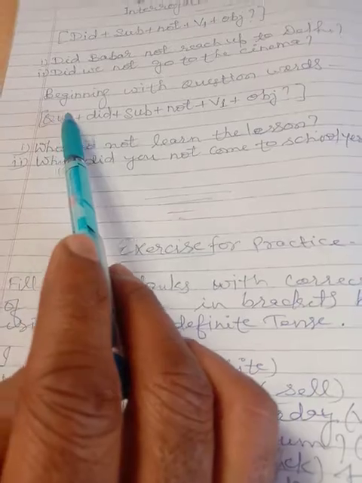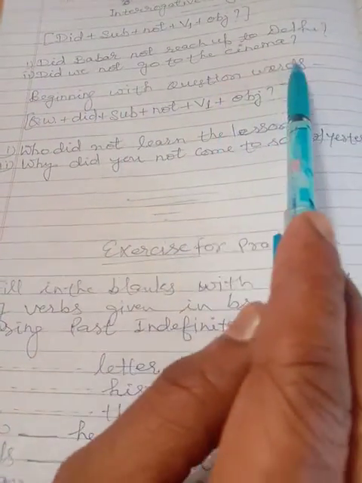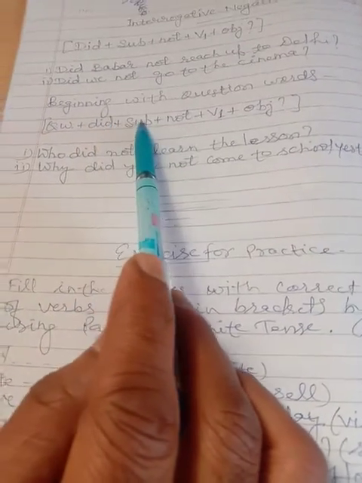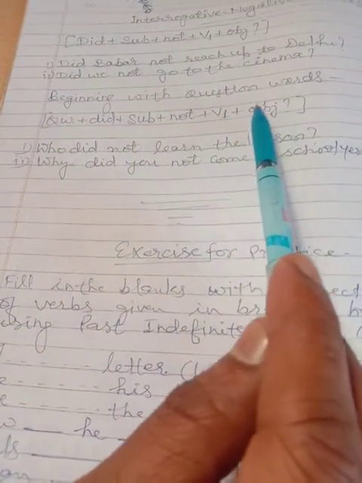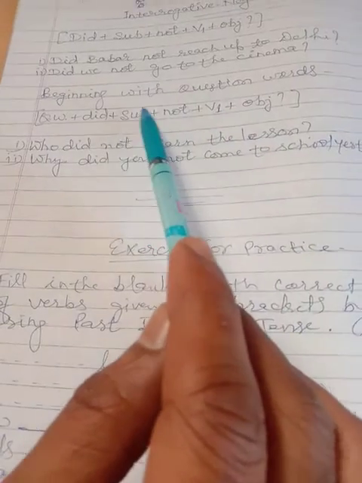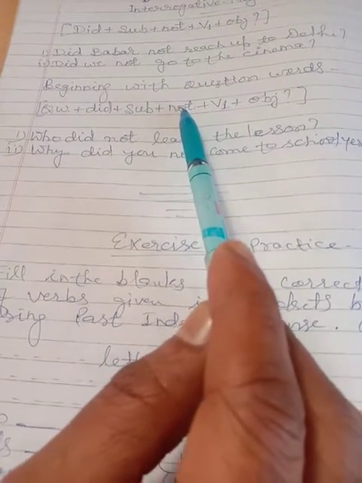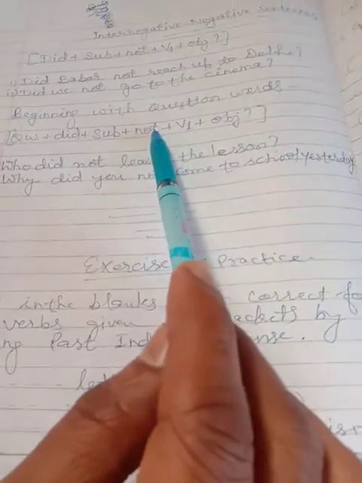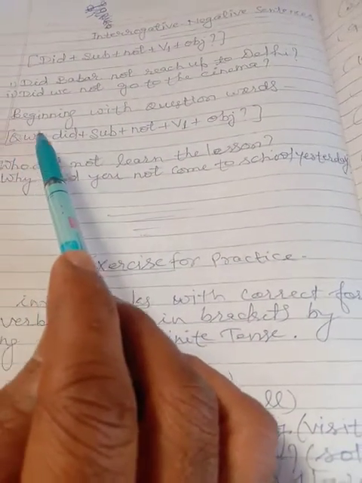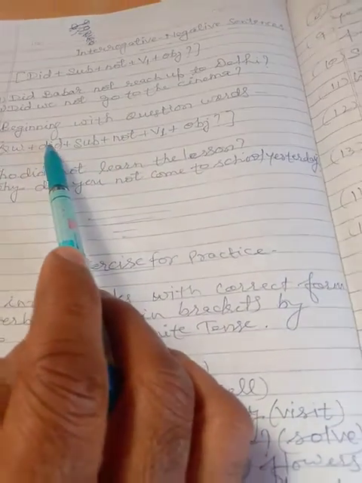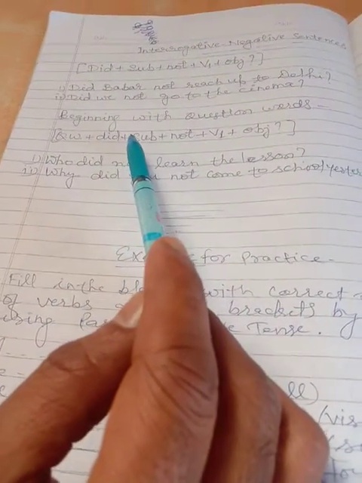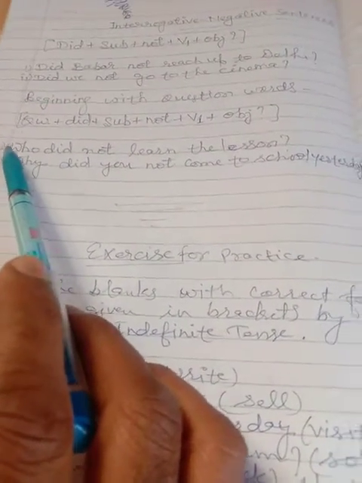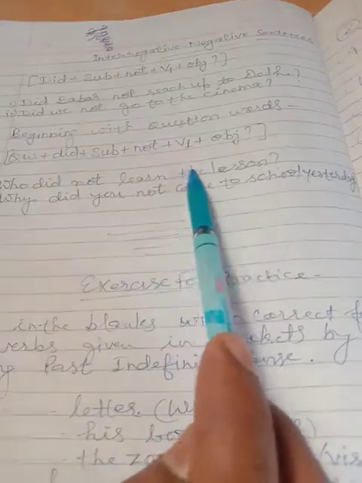Next, interrogative negative sentences beginning with question words. First use question word, then did, then subject, then not, then first form of the verb, after that object. In an interrogative negative sentence, we use not just after the subject and before the main verb, and in only a negative sentence, we use not just after the helping verb. This is noteworthy. Now first example: "Who did not learn the lesson?"